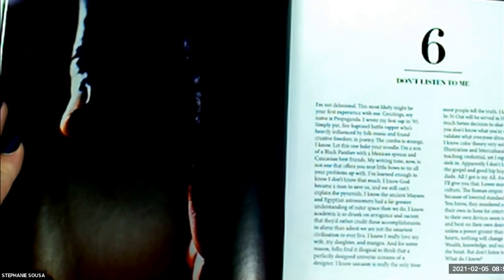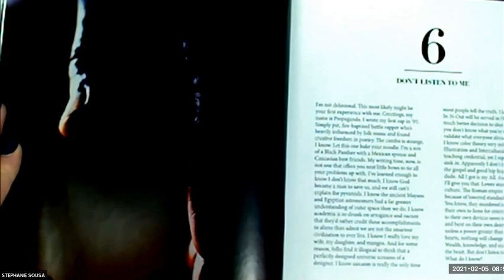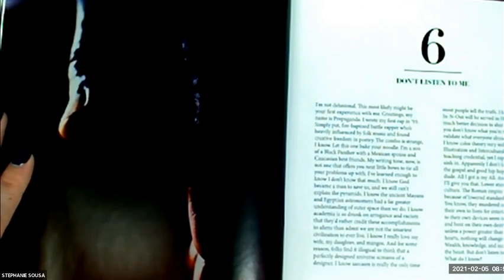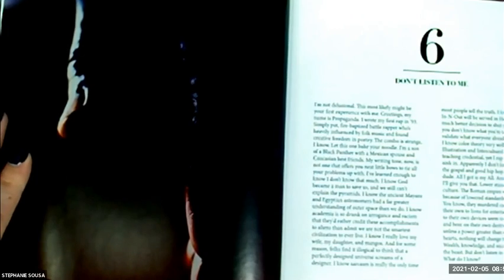Lower standards will lower the culture. The Roman Empire was destroyed because of lowered standards and moral decay. You know, they murdered each other and fed their own lions for entertainment. Humans left to their own devices seem to be hopelessly selfish and bent on their own destruction. Seems that unless a power greater than us captures our hearts, nothing will change that trajectory. Wealth, knowledge, and success just seem to feed the beast. But don't listen to me. We just met. What do I know?